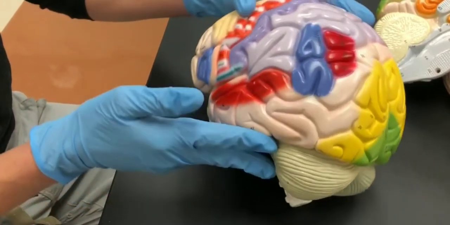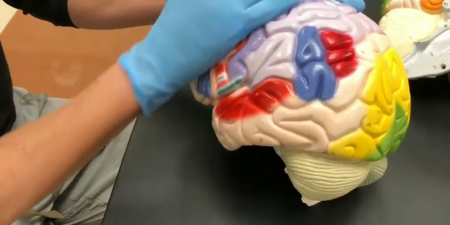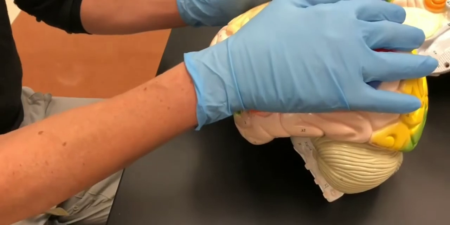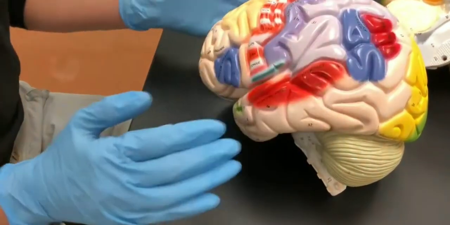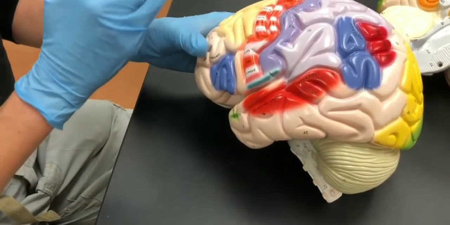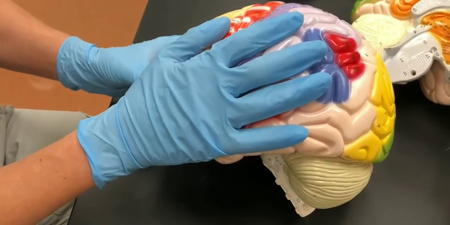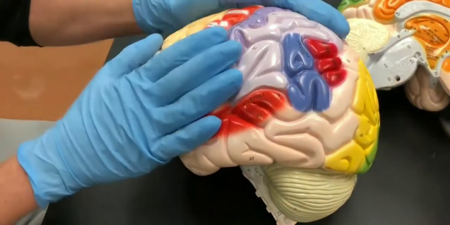So we can look at this, all of this is the cerebrum. This is the seat of higher intelligence, really, and we can divide it into several lobes, each of which with specific functions. Before we look at each of the individual lobes, it's helpful to define some landmarks.